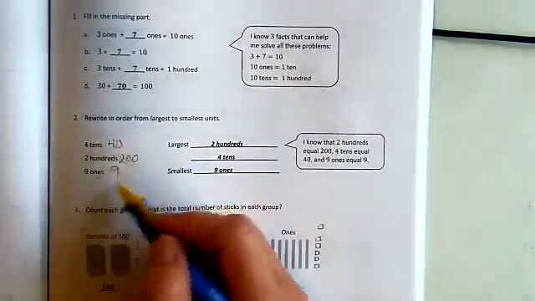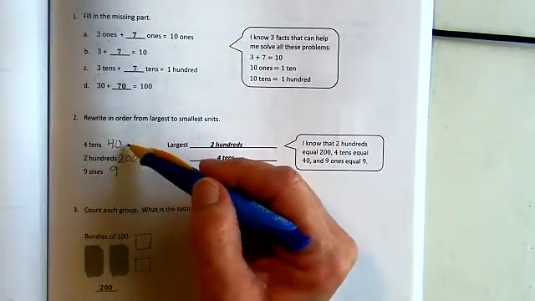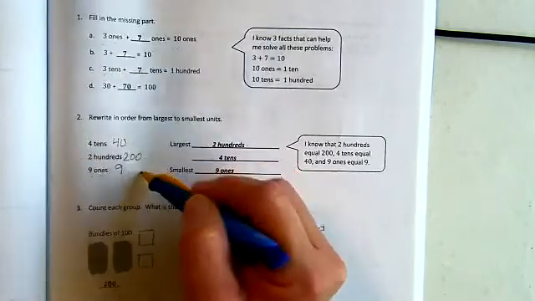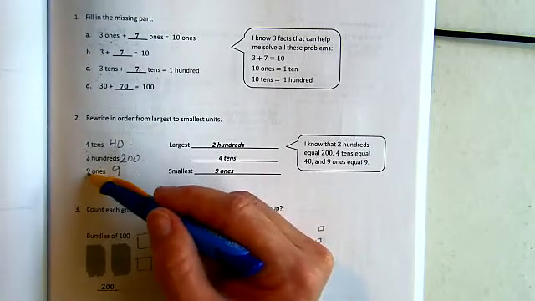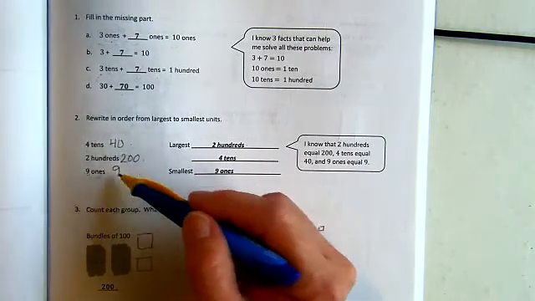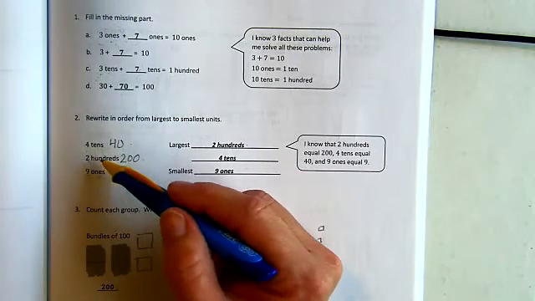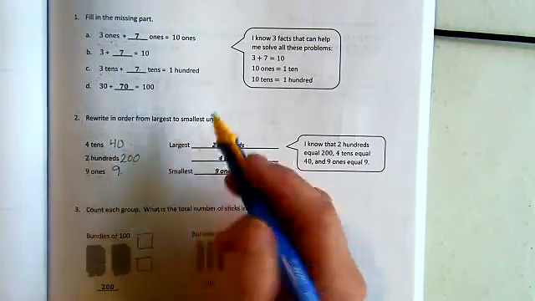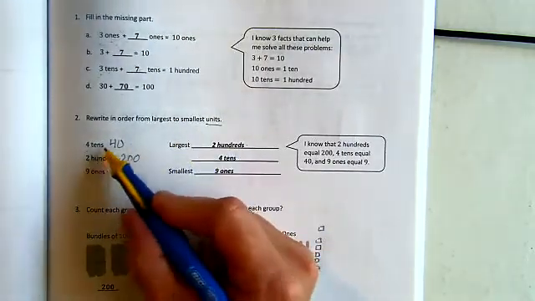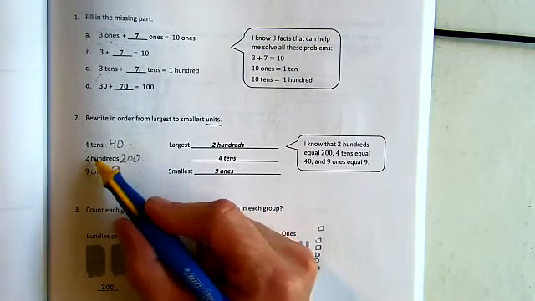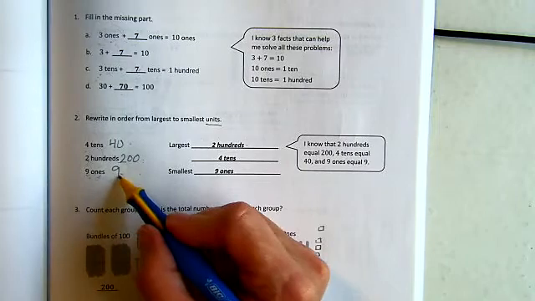So down here, they're asking us to put these numbers in order. And I wrote them out because it's a lot easier to think about if we're really looking at what those units are. 9 is certainly the biggest number, but it's 9 ones. 2 is a very small number, but it's 2 hundreds. We need to know which unit we are looking at. So we have 4 tens, which is 40, 2 hundreds, which is 200, and 9 ones, 9.